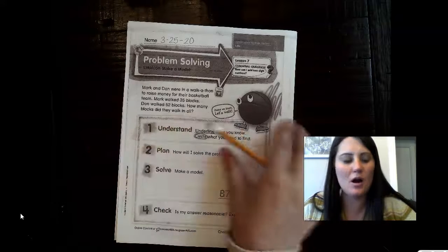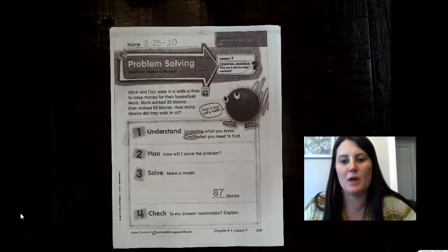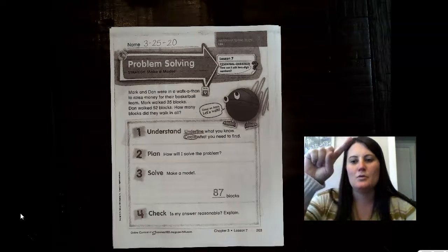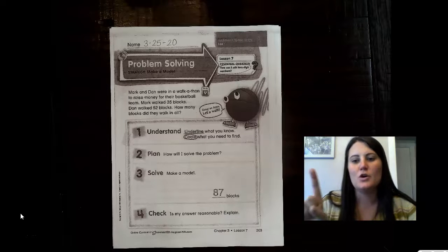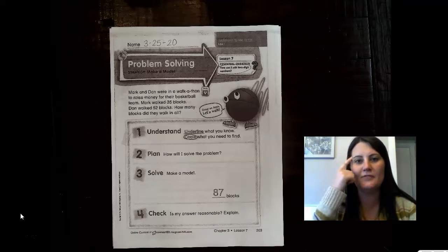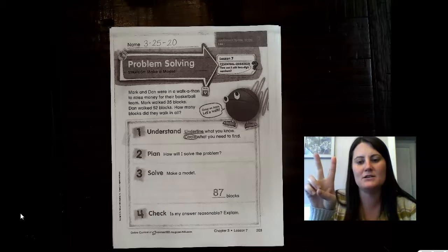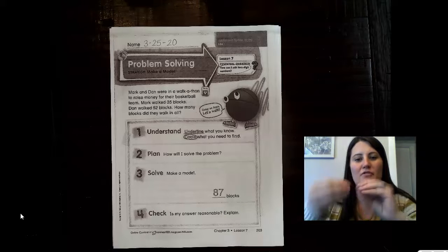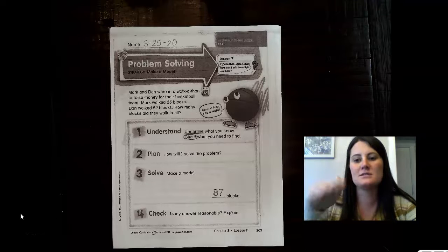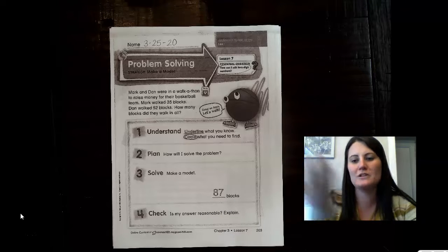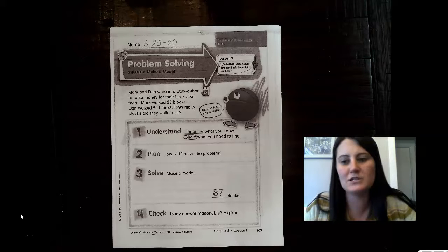Okay, so remember our solving problem? Do it with me. When trying to solve a problem, first, what do I need to find? Second, what numbers or information do I need? Third, solve or write a number sentence. And fourth, write your answer and check. Okay, so we're going to do that. Let's look at our story problem.